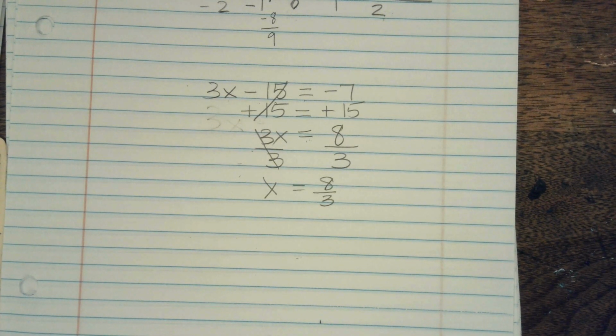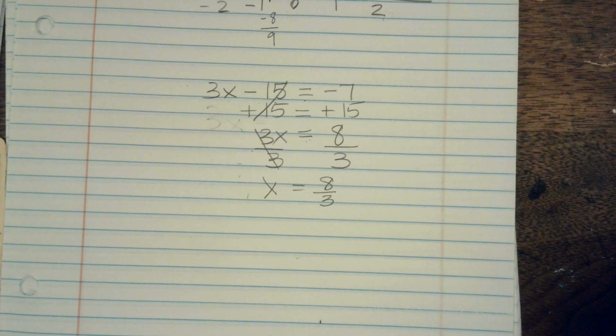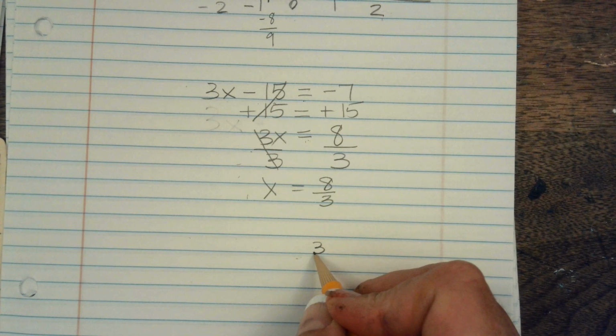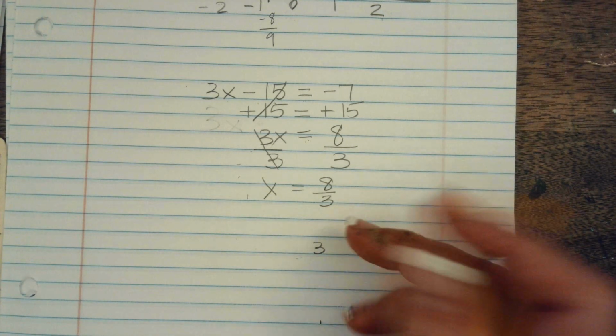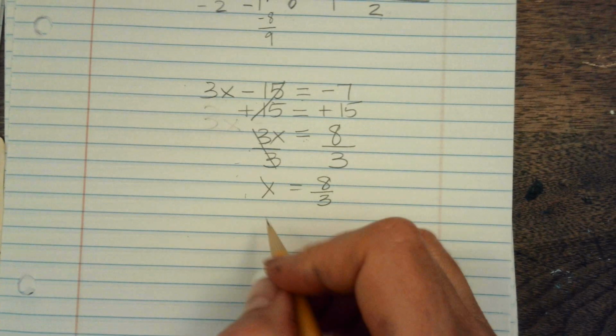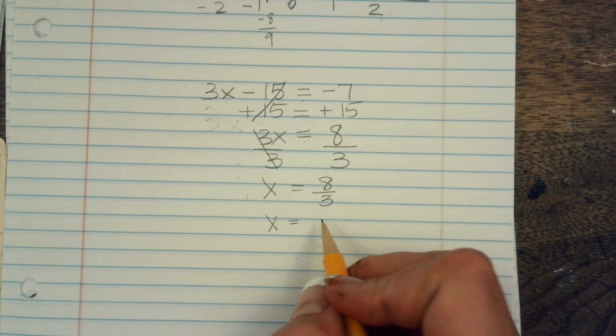I know how to change things into a mixed number. I just don't know what the X is for. It's just X, but then how do you change 8/3 into a mixed number? You keep the denominator the same, and then you say, how many times does 3 go into 8? 2. Yep.